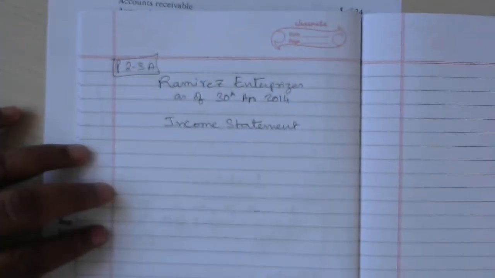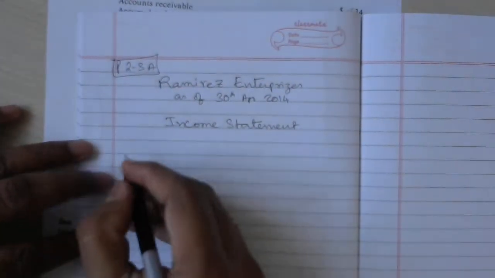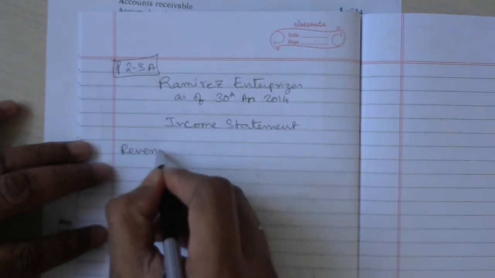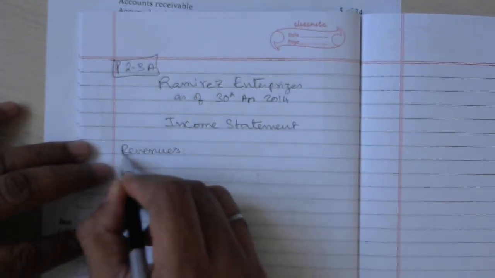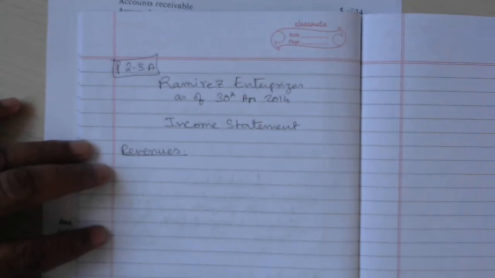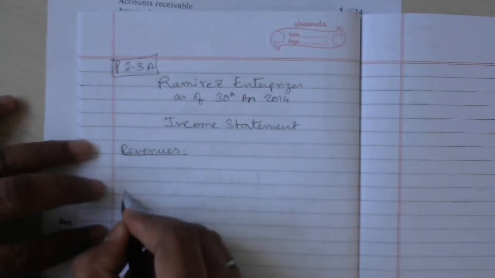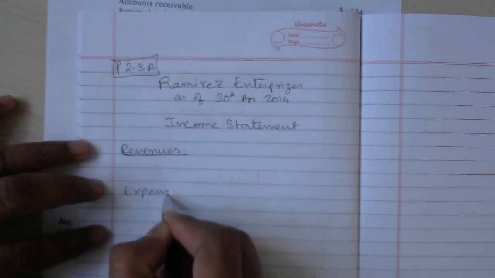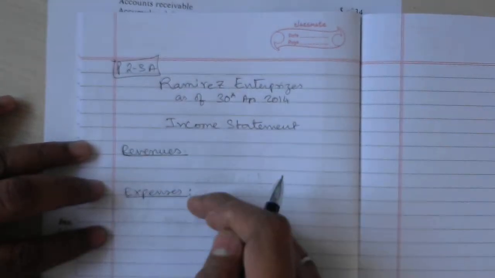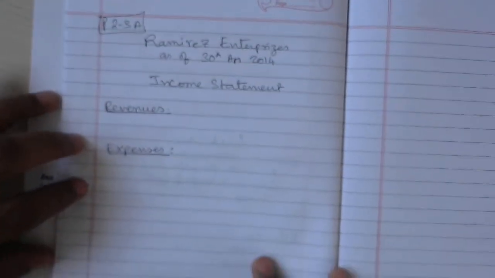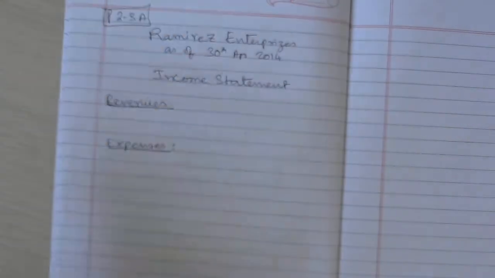The income statement will obviously have the revenues, and we'll have the expenses. Sometimes many different types of revenues may be there, but let's look at what we have right now.